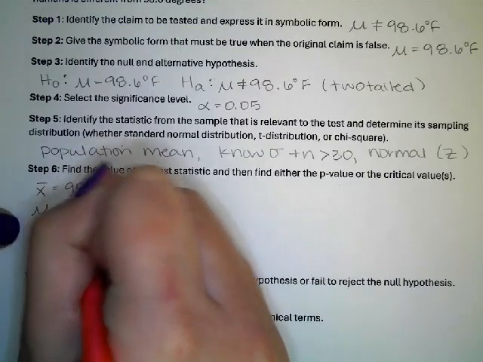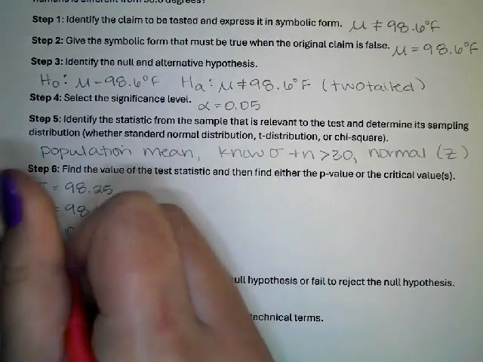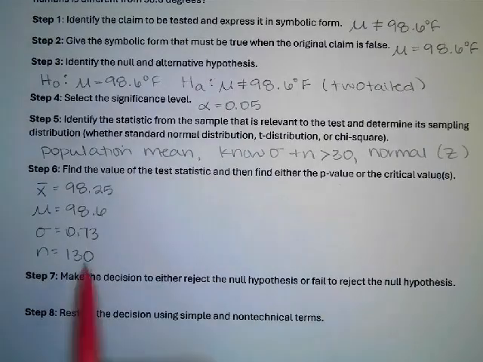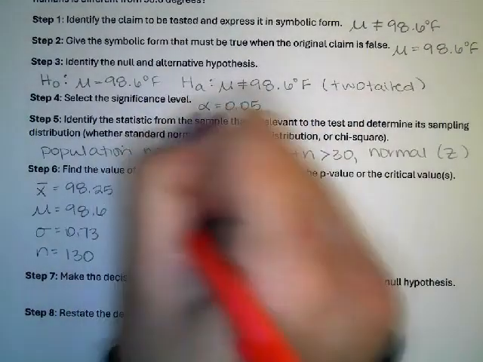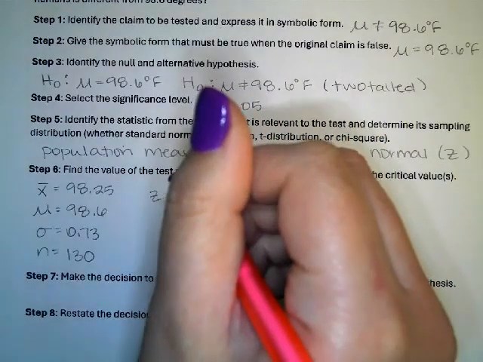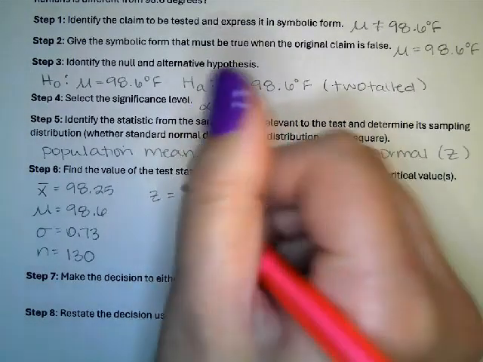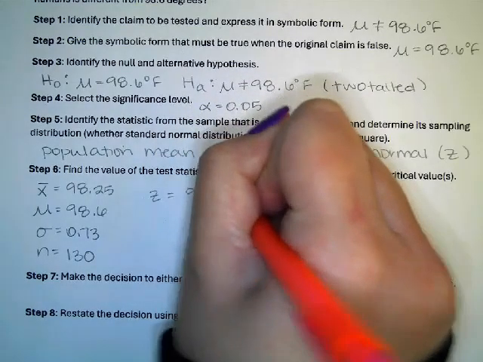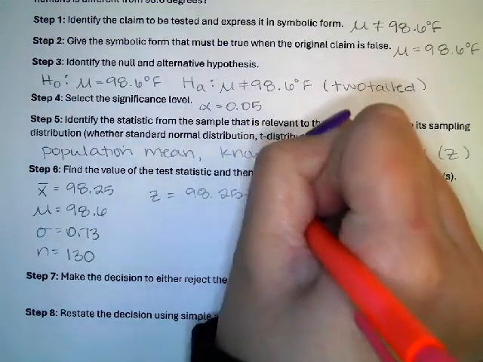So the z-score is going to be calculated by doing x bar minus mu, 98.25 minus 98.6, divided by sigma over square root n, 0.73 over square root 130.